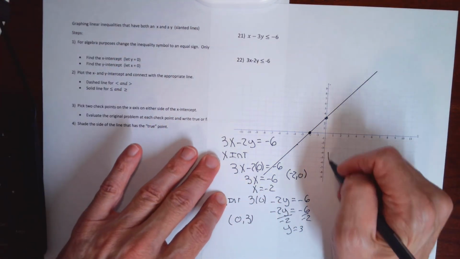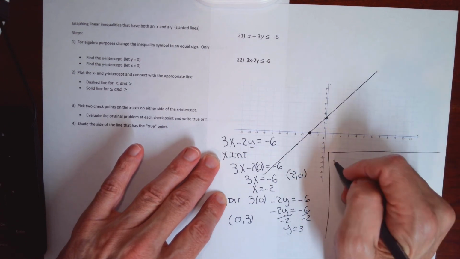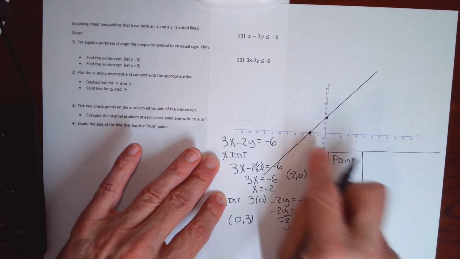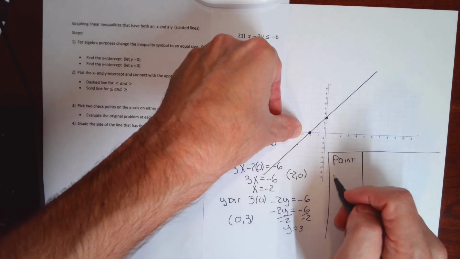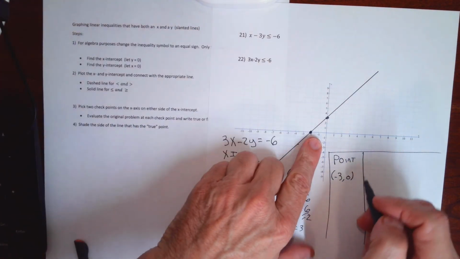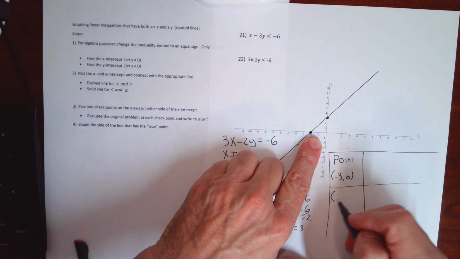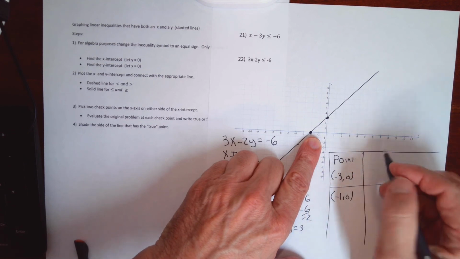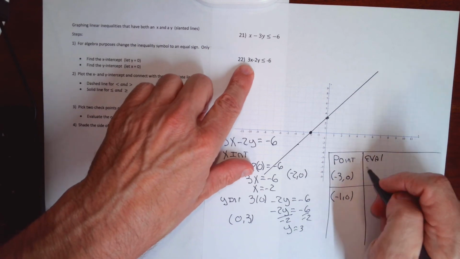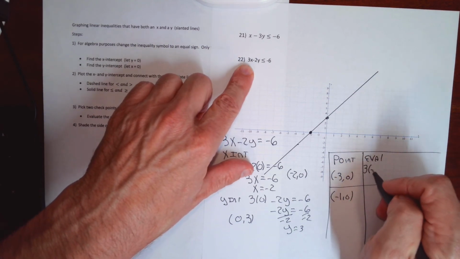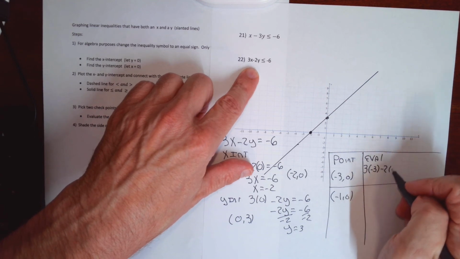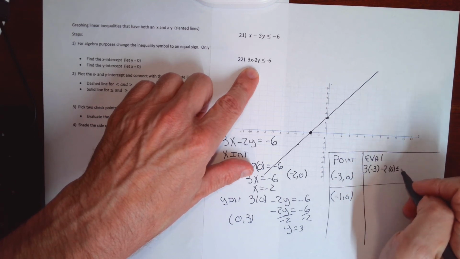Now for my shading, I'll take the points that I want to check, one to the left of the x-intercept. I'm going to do negative 3, 0, which is to the left of the x-intercept, and then negative 1, 0, which is the point directly to the right of the x-intercept. And then I'm going to evaluate. I'm going to plug into the original equation negative 3 for x and 0 for y.